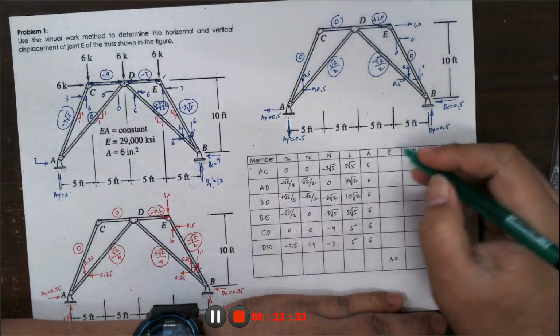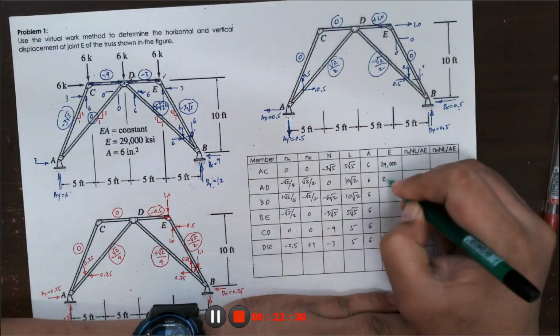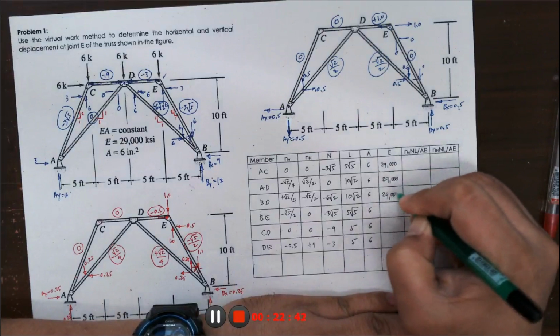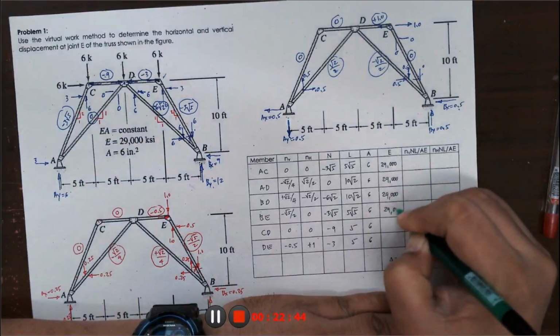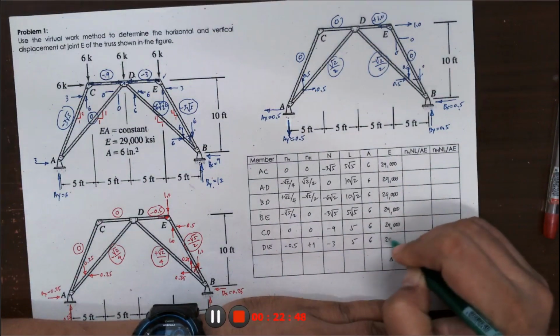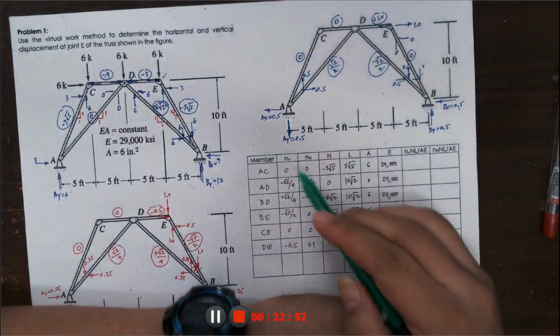And then E, 29,000. Okay. Ang N is unitless.